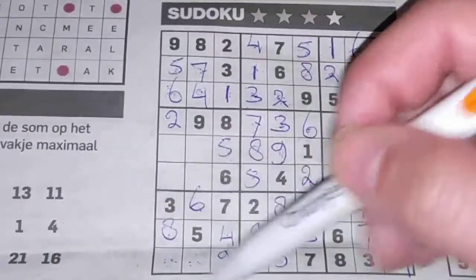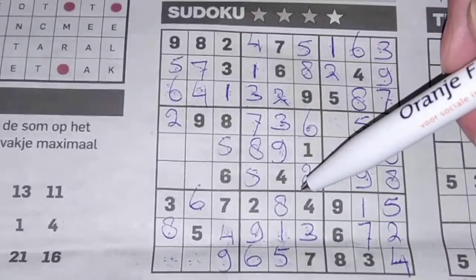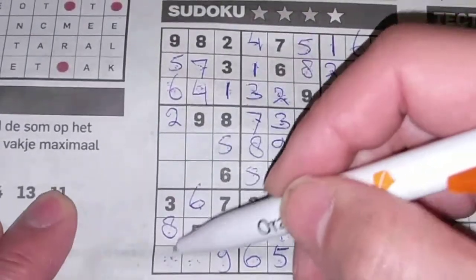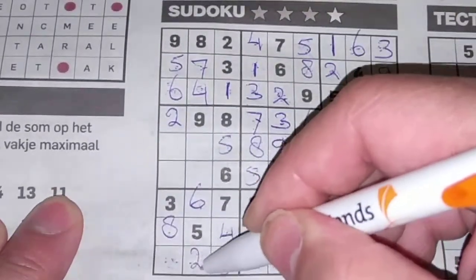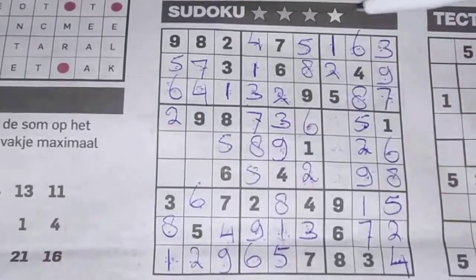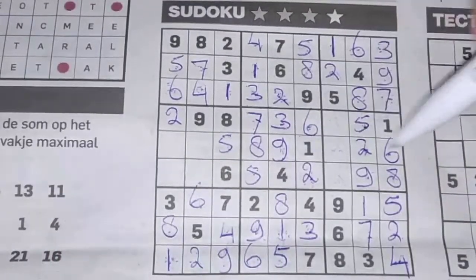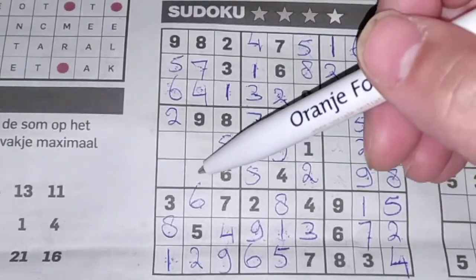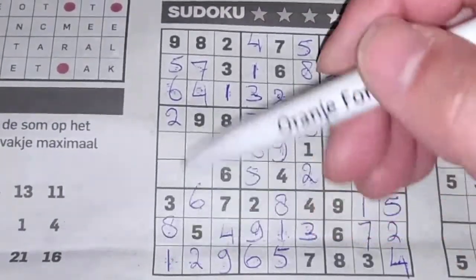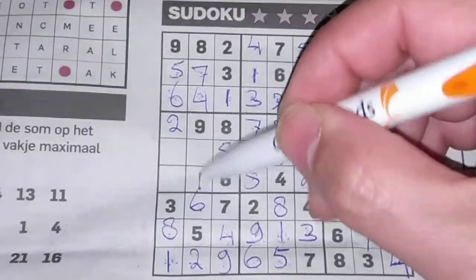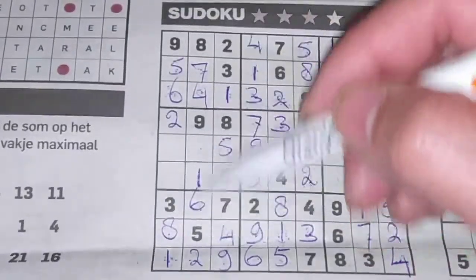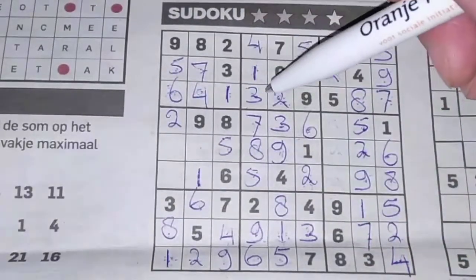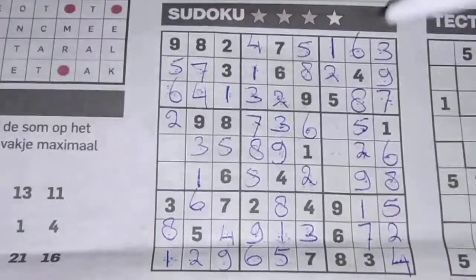2 missing numbers in this big square for the numbers 1 and 2. Now we have a 2 there, so no 2 here. 2 should be here, and the 1 goes there. 1 in this row, 1 in the middle row, so in the row below, the only 2 places for the 1 should be here or there, but I see a 1 here, no 1 there. 1 should be here. 1 missing number in the second column for the number 3.